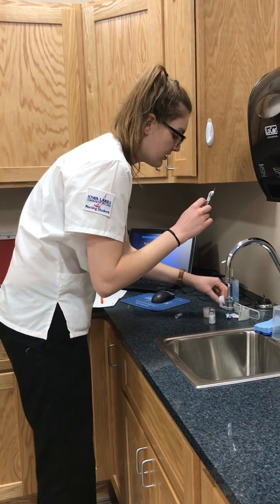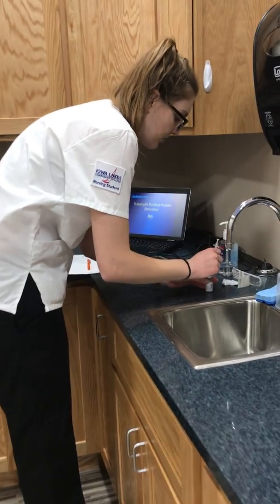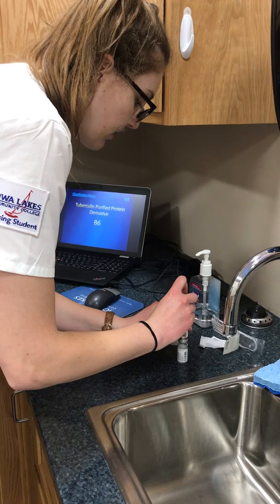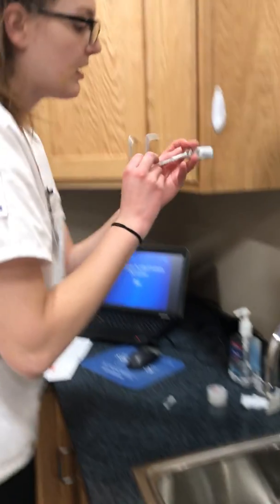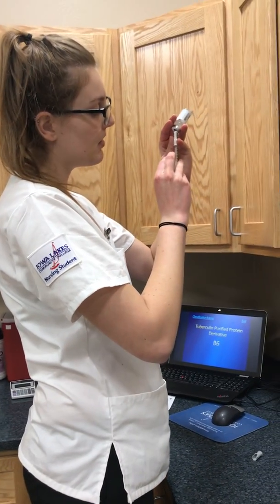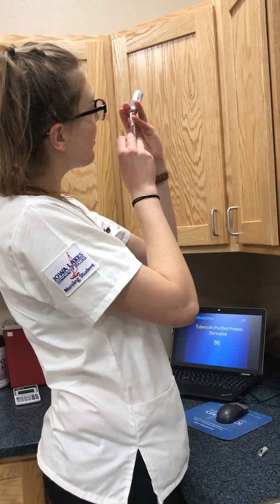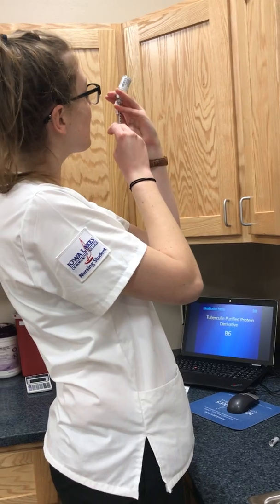And I will remove this. I will then put this straight down, not to touch the sides, inject the air, and put it up into proper holding. I will then withdraw my 1.1 milliliters.